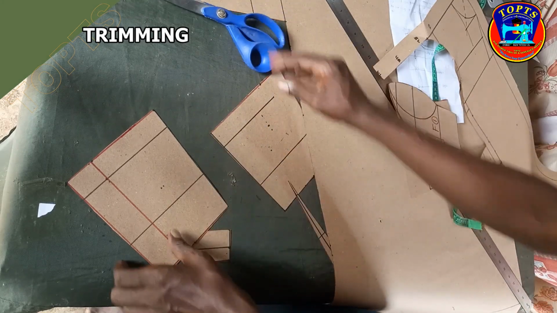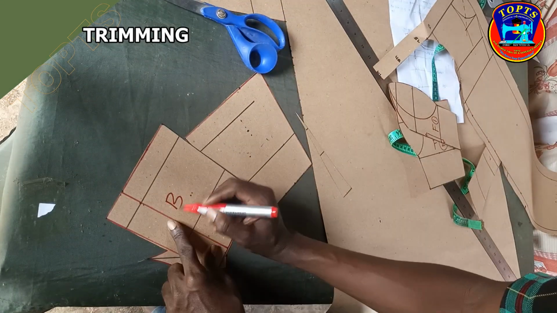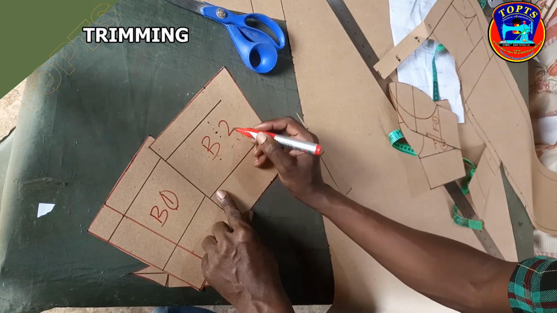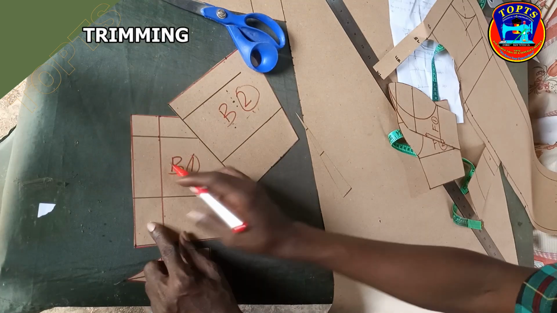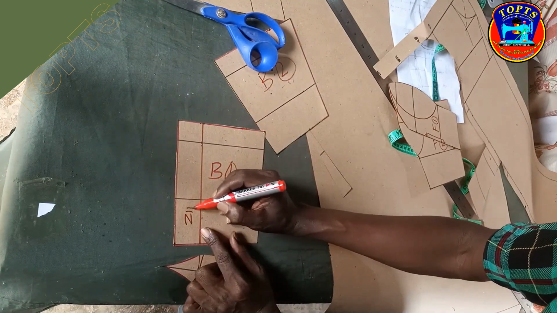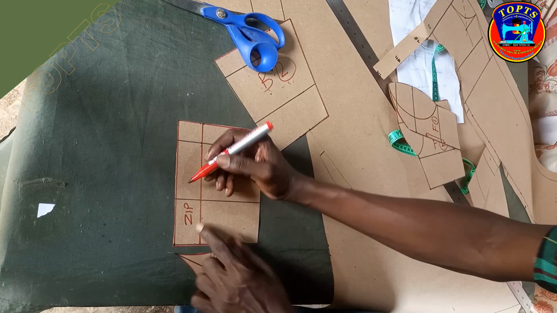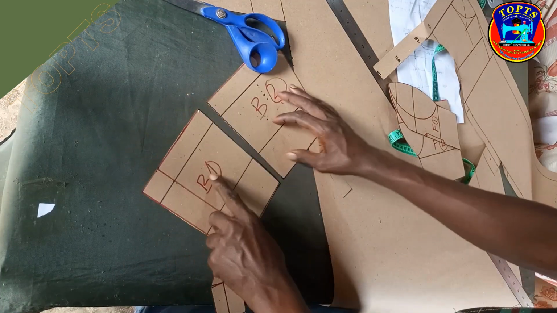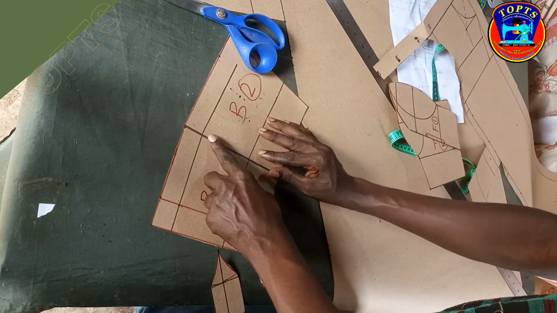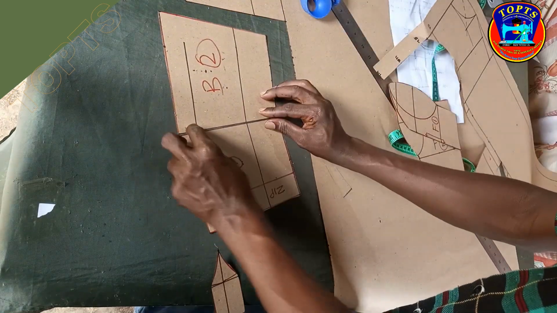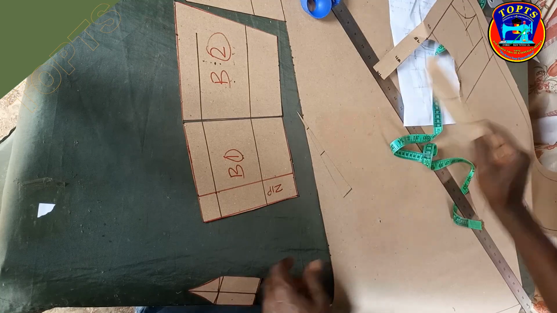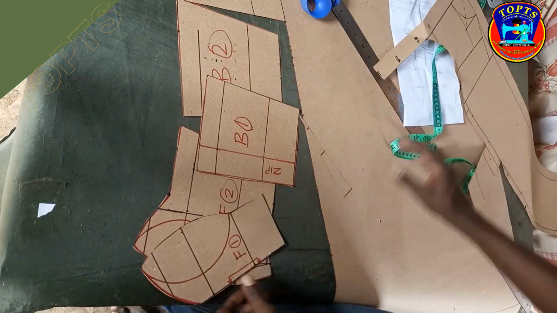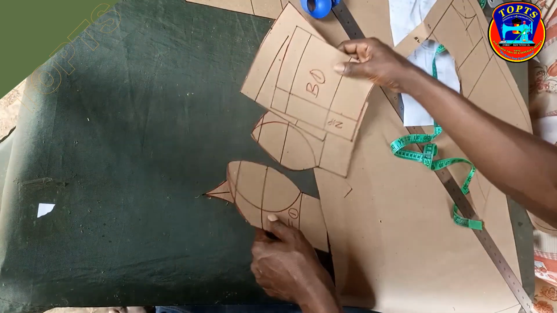This one also is our back piece 1. Still, this one is also our back piece 2. Then at the back piece 1, here is our zip allowance. So guys, we are done with the drafting of our bustier top. As you can see, our 4 pieces, they are ready. Apply, use and innovate them. Come up with the outfit, show me, post.